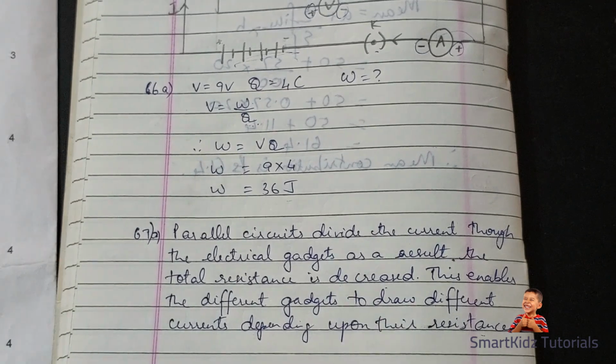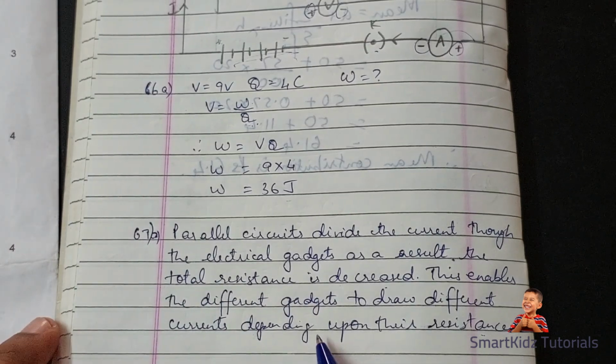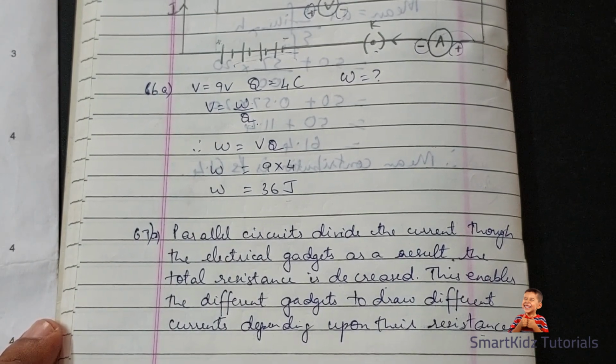Each appliance has its own requirement. For a toaster, the current required is different from the current required by a fridge or a washing machine or a TV. If you give more current to something that requires less current, it will damage it. If you give less current to an appliance which requires more current, then it will not function properly. So appropriate currents need to be supplied to the respective appliances.